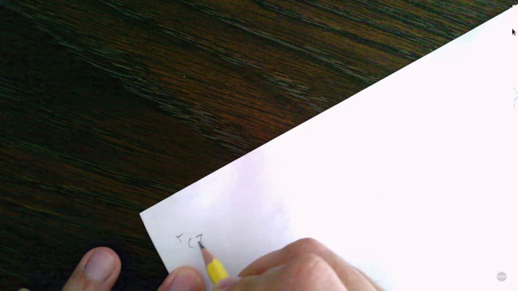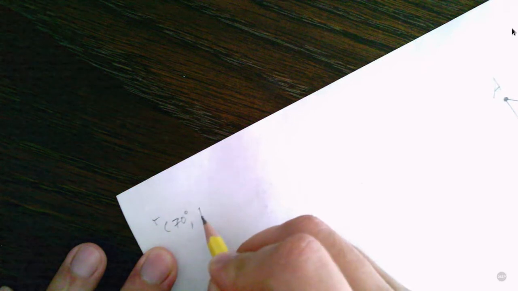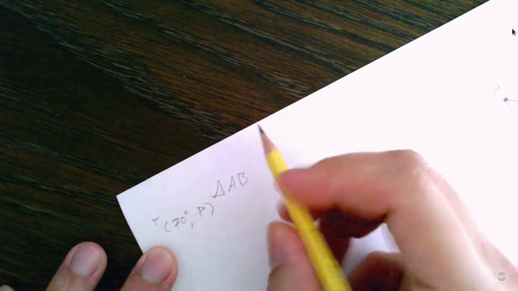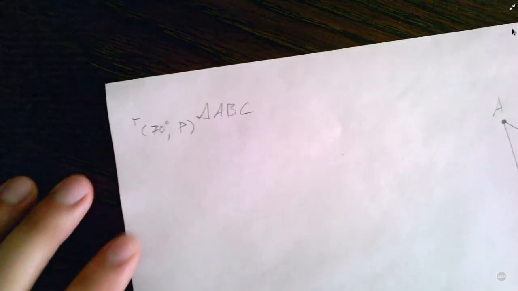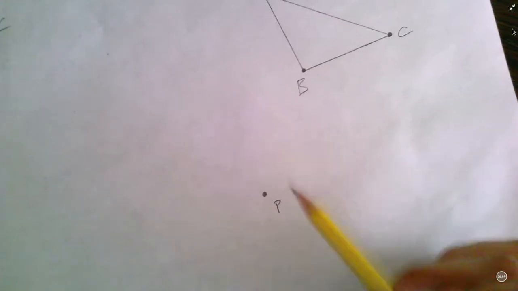So let's do 70 degrees. We'll just pick a random angle. 70 degrees. It's not one of our pretty angles. And we're going to rotate around the point P. We're going to do this with the triangle A, B, C. So we're going to do the rotation of 70 degrees of this triangle around this point.